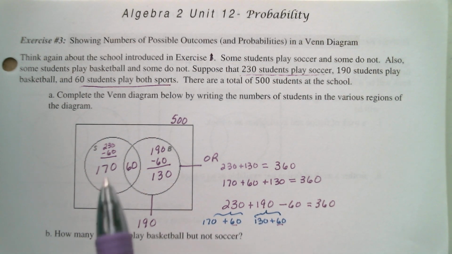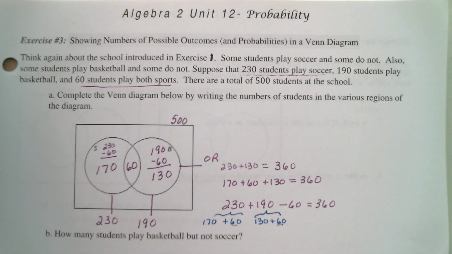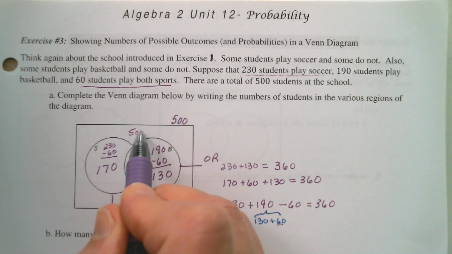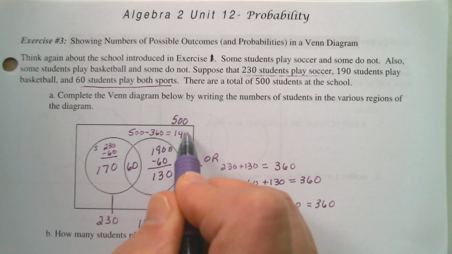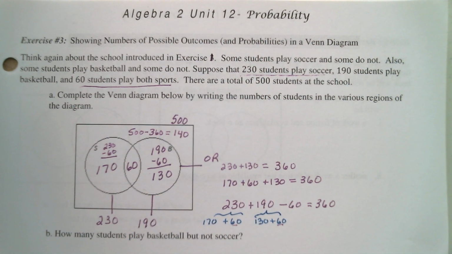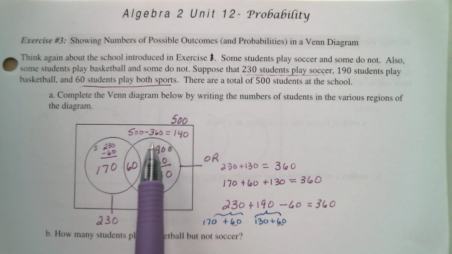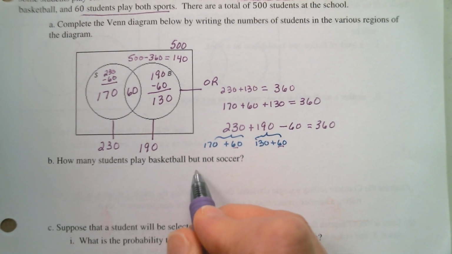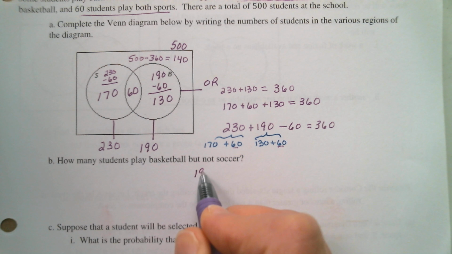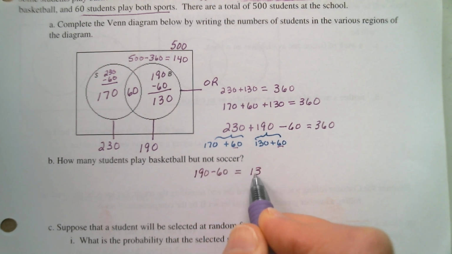One last thing, well, what is this piece outside the two circles? Well, if the total of the OR here is 360, then outside would be 500 minus 360, which is 140. Now answering the questions. How many students play basketball but not soccer? Well, basketball but not soccer is this portion of circle B, which is 130. We got that from the 190 minus the 60 is 130.